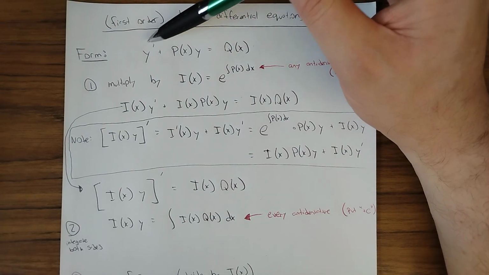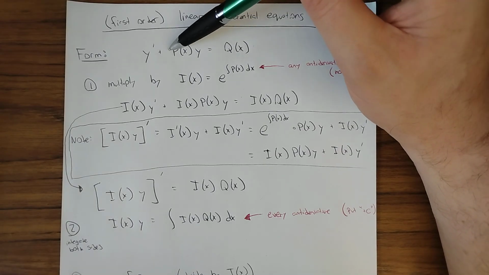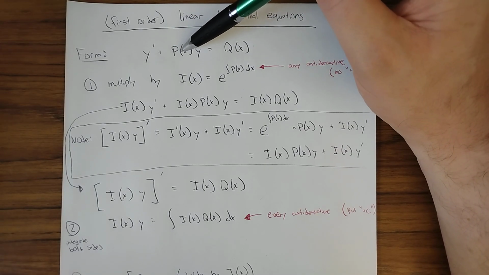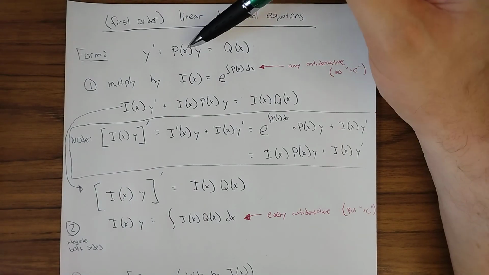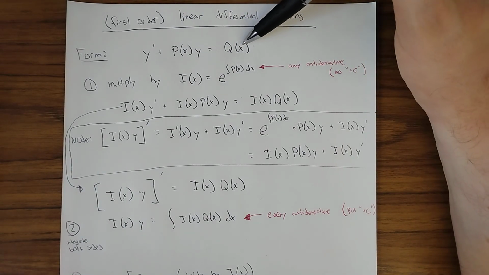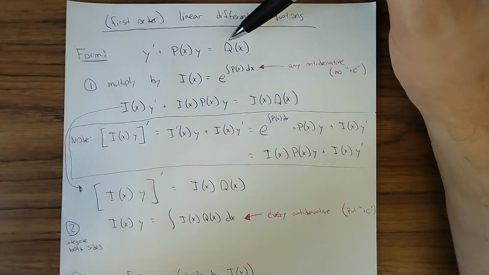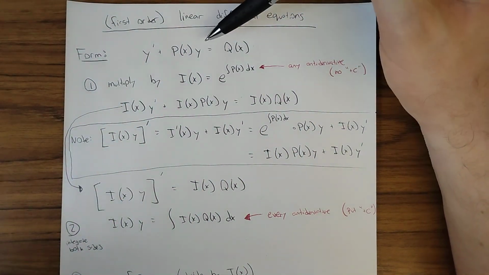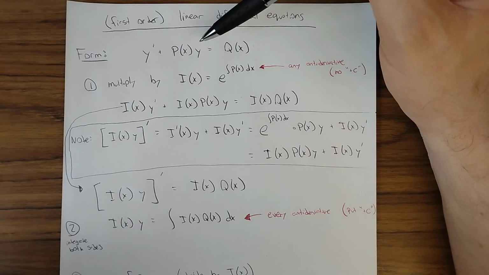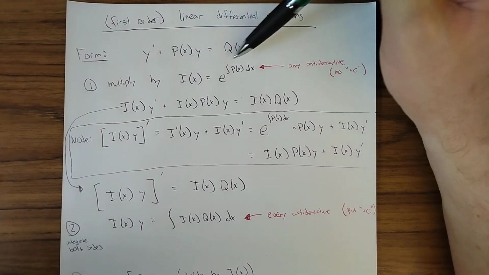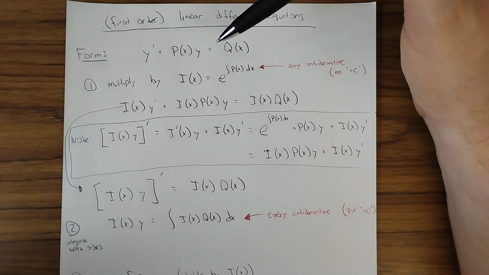There's a y prime here, there's a y right here, and p of x could be anything. So p of x could be a complicated function of x. So the dependence on x could be complicated. The dependence on x over here could also be complicated. But the dependence on y is really not complicated. So anyway, it's anything that can be put into this form, and here's what we do.